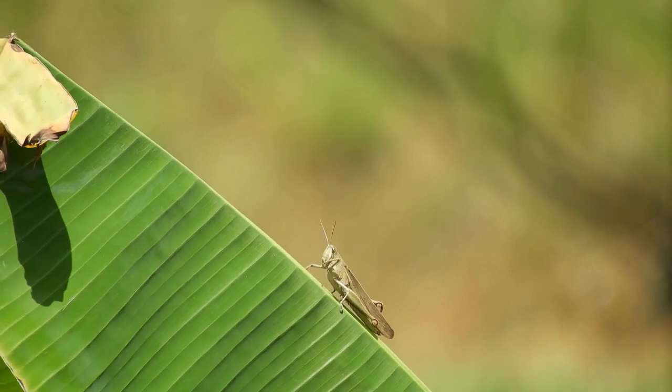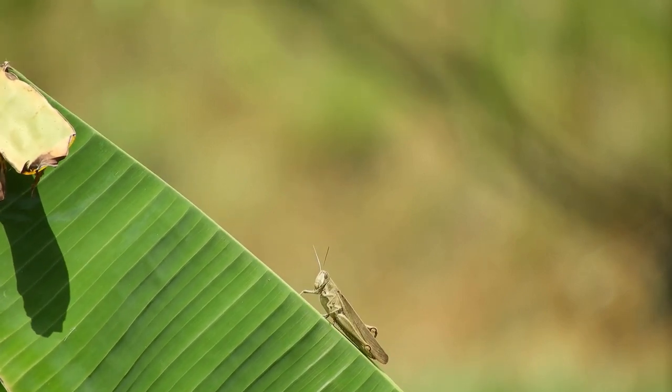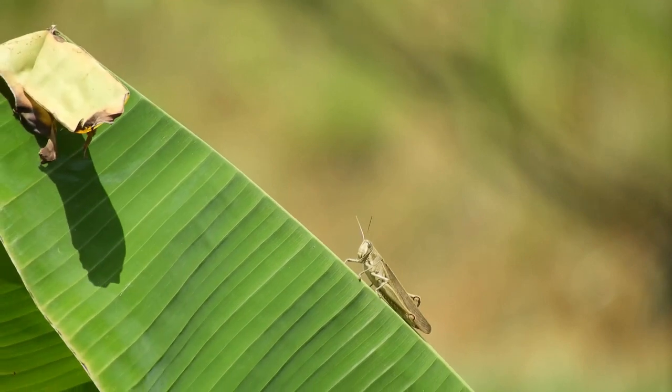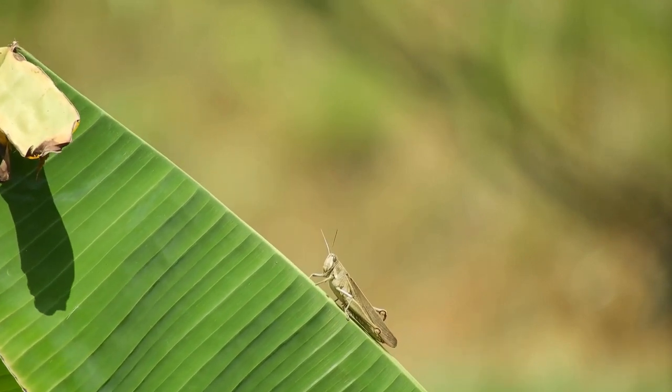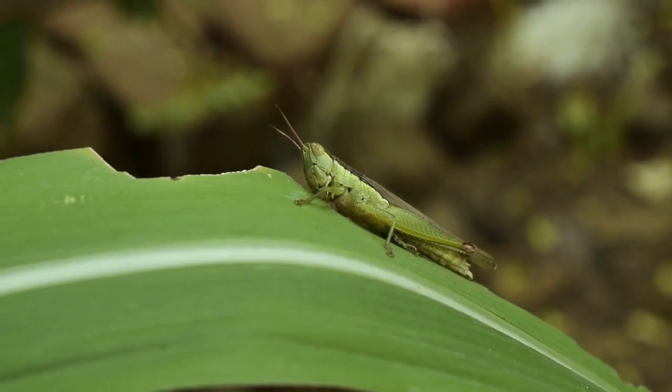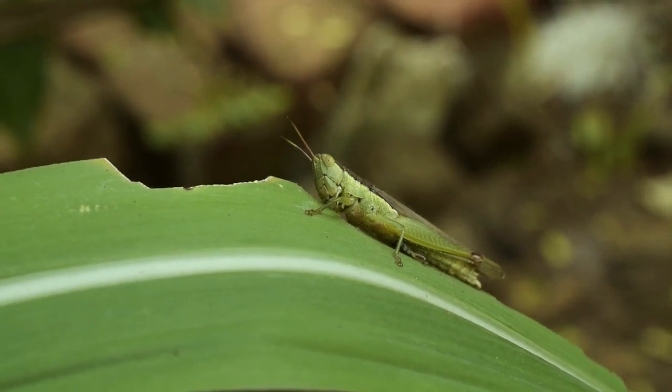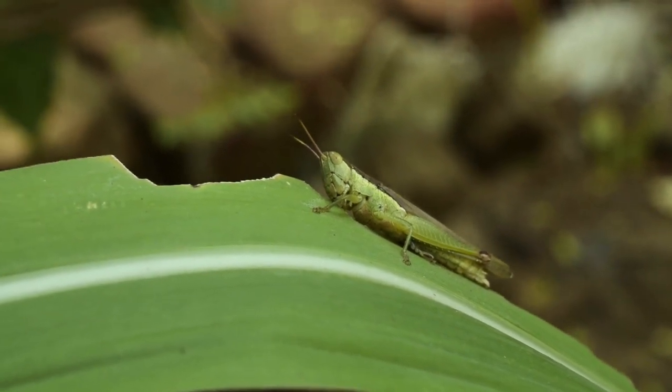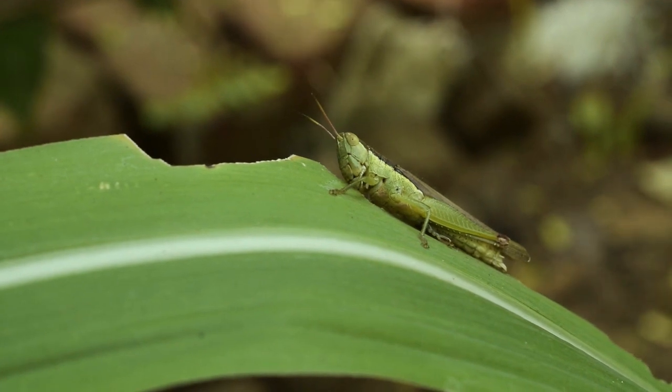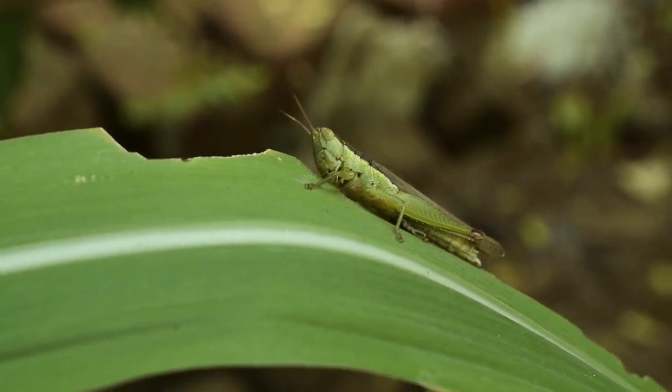Morphological adaptations in locusts extend beyond the limbs and wings to include features that facilitate their ability to swarm. The eyes of locusts are often larger and more sensitive to movement, enhancing their capacity to detect potential threats or locate resources while in flight.